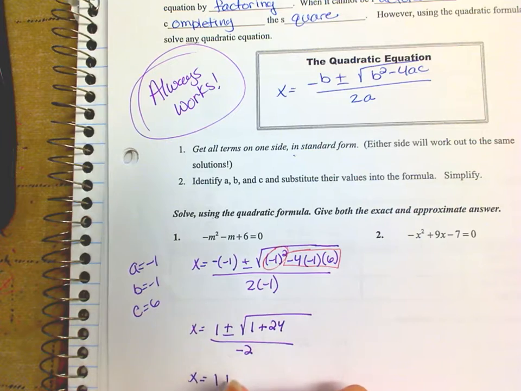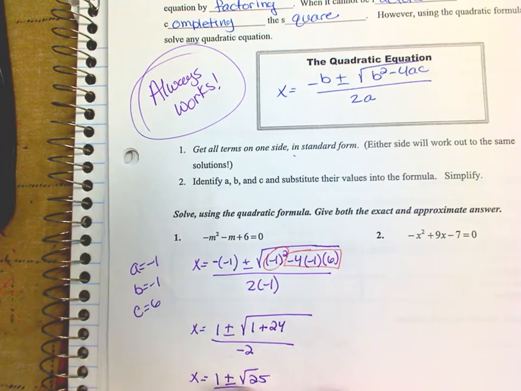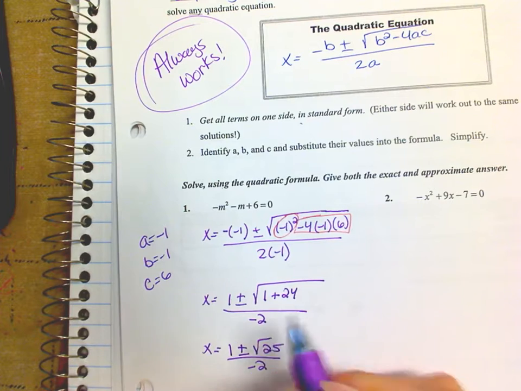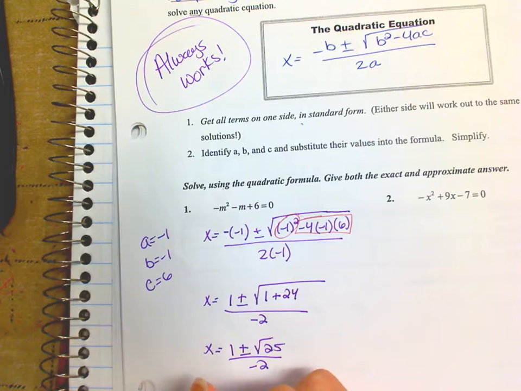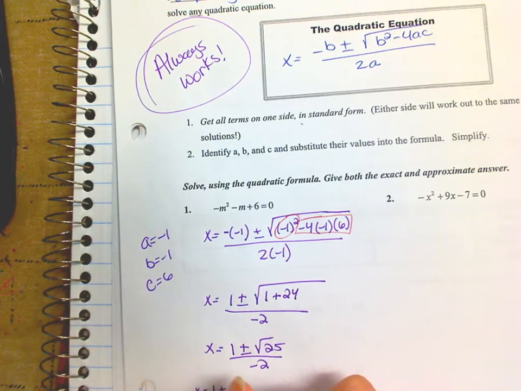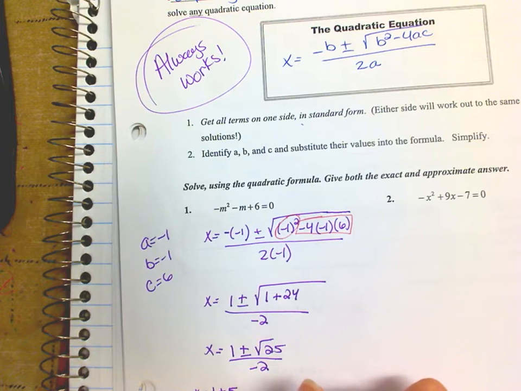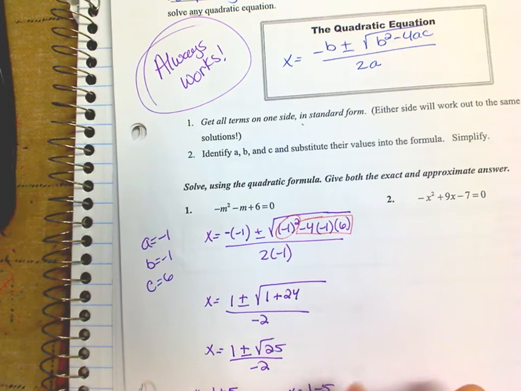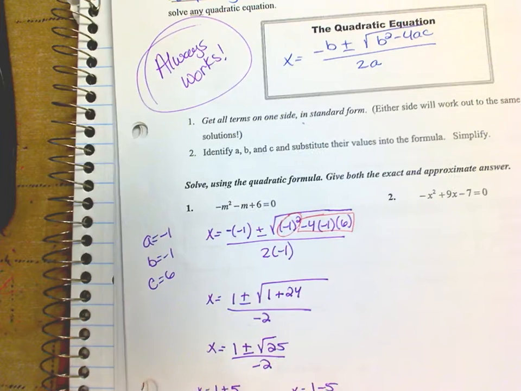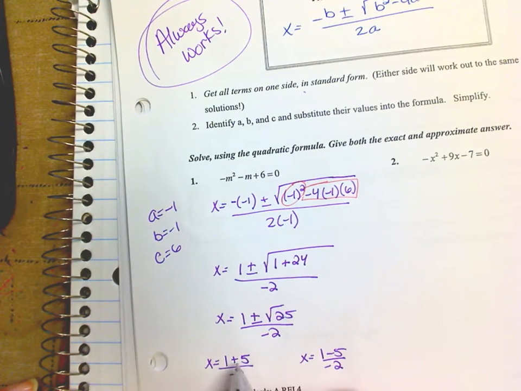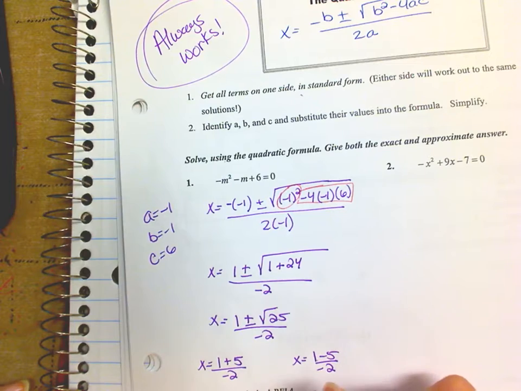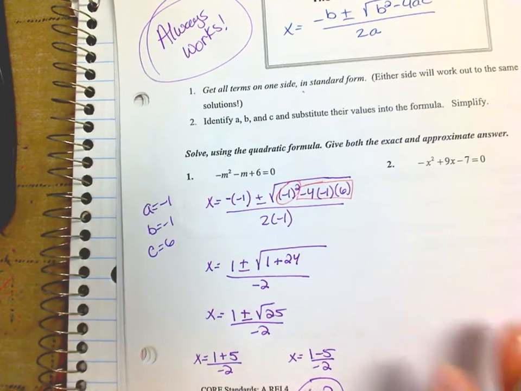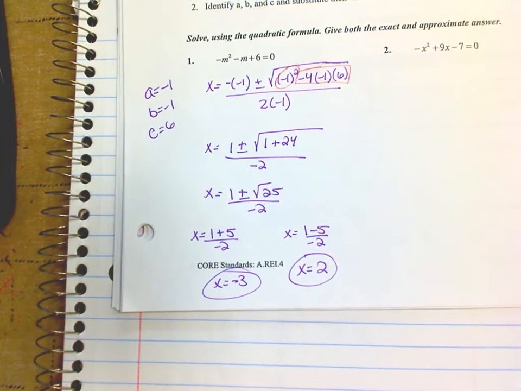So we've got x equals 1 plus or minus radical 25 over negative 2. And of course, at this point, hopefully we realize radical 25 is 5. So your two answers, you're going to have 1 plus 5 over negative 2, and also 1 minus 5 over negative 2. Going back here, 5 and 1 makes 6, 6 divided by negative 2 is negative 3. 1 minus 5 is negative 4 over negative 2 is 2. Oh, you couldn't see that, sorry. There you go.